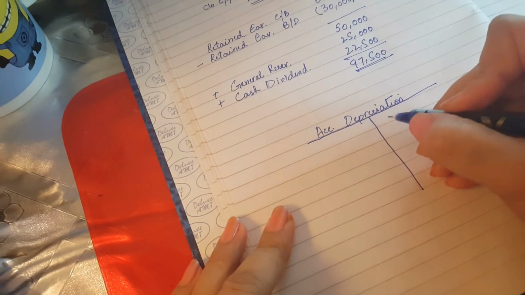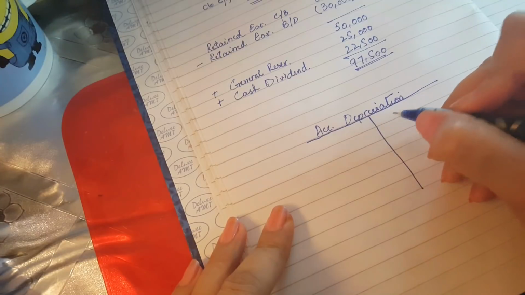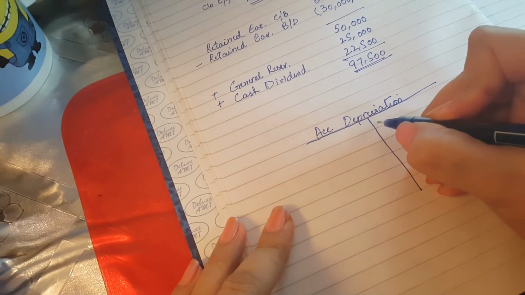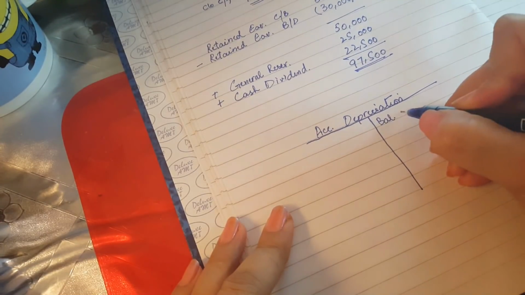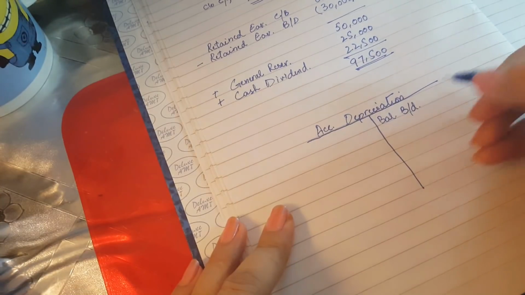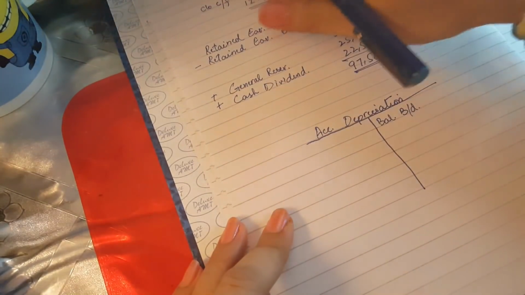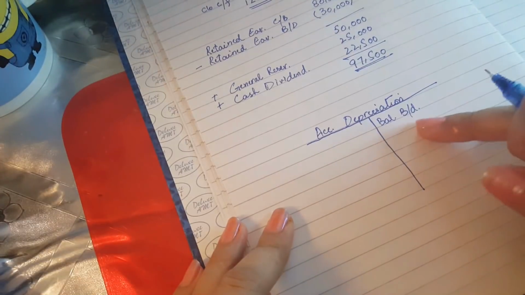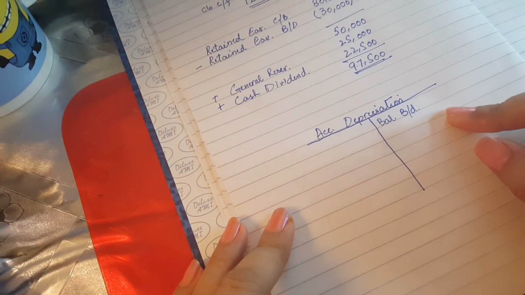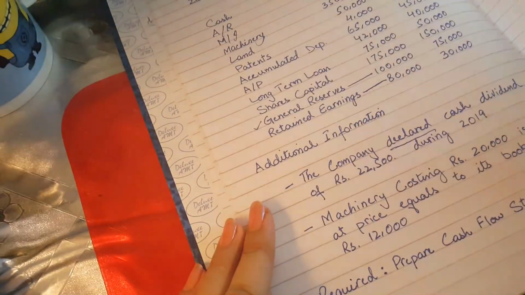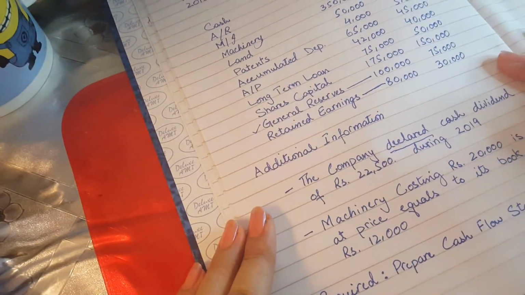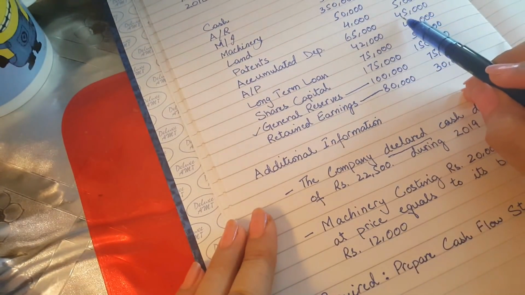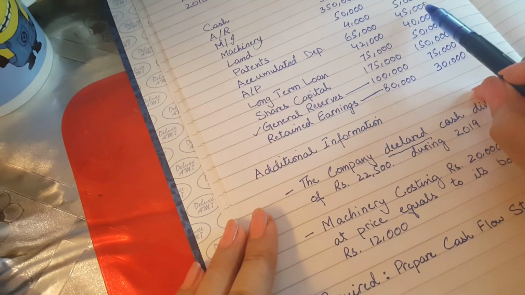So here on the credit side, we will write balance brought down, as we write it in the retained earnings account. So the first entry is balance brought down. This we are given here as 45,000.